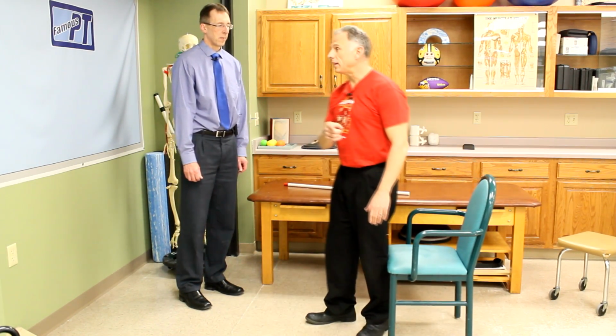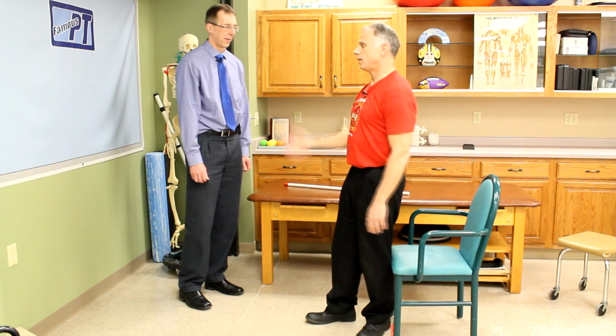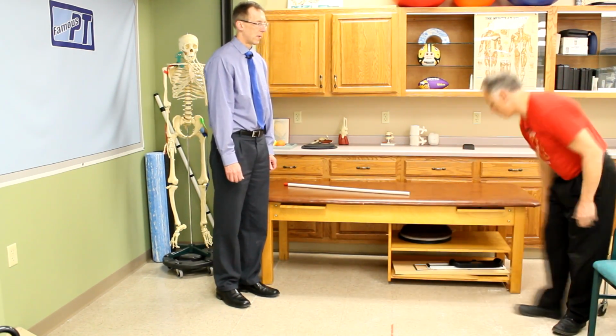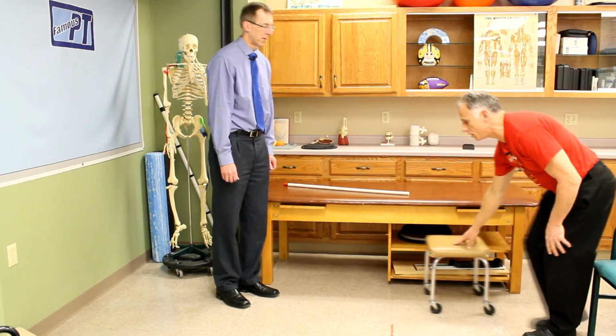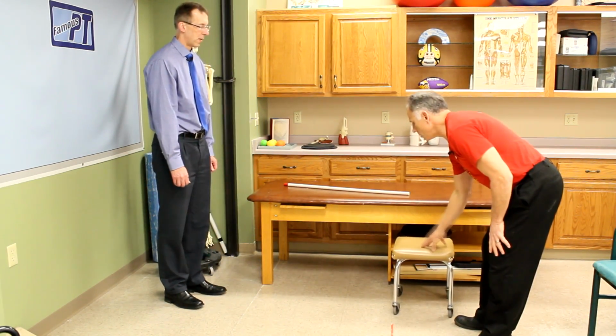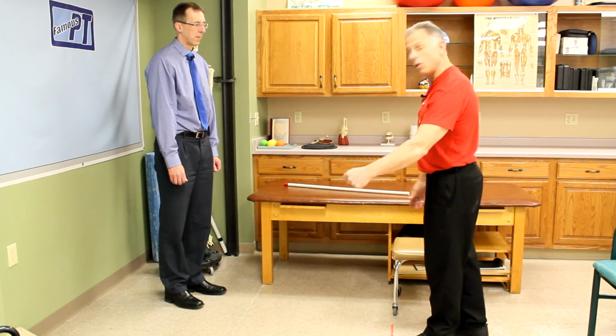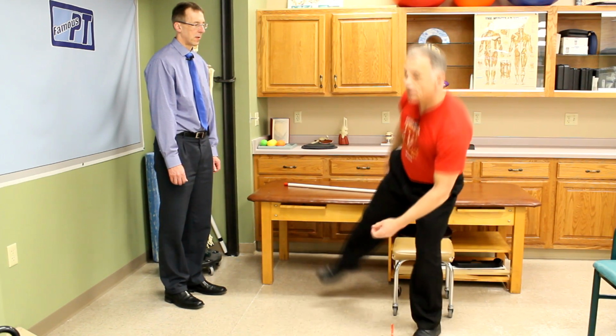The next one, in and out of a car. Now, I'm going to have to mime this a little bit, so use your imagination. If this is a car seat, the first thing you do is you open the car door, and most people put one foot in, sit down, put the other foot in. But if you've got a back problem, that hurts. Or if you do it without thinking about it, it will hurt and make your problem worse.